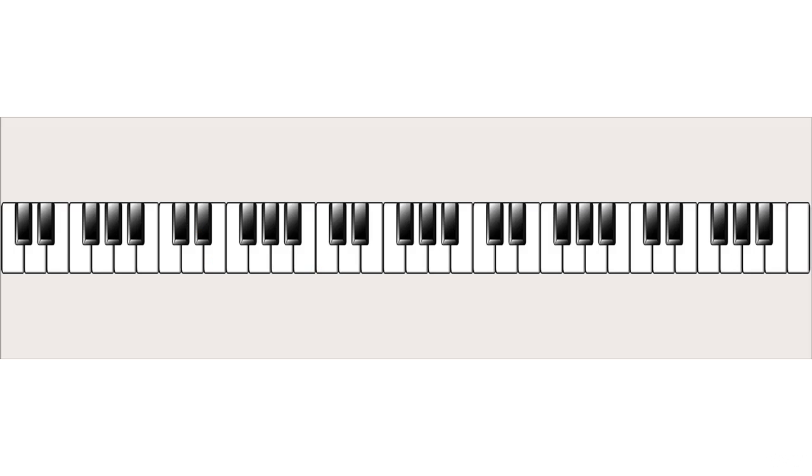Now, let's go on where we left, on the G sharp, or the A flat. Going up a half step takes us to A. Going up another half step takes us to A sharp, or B flat.